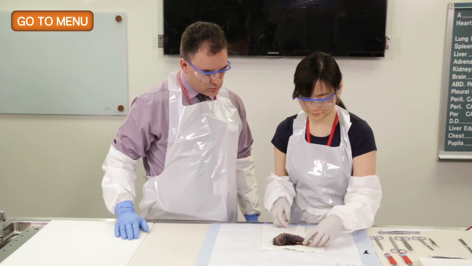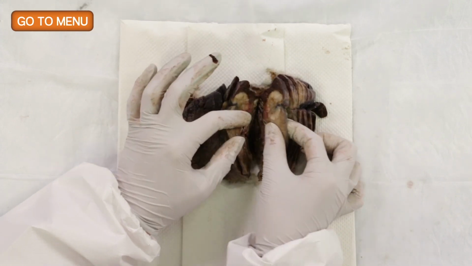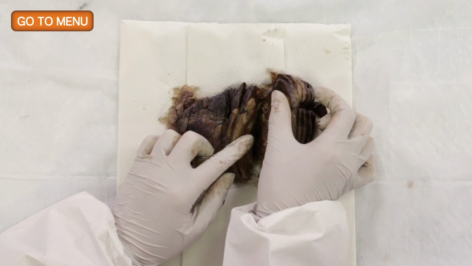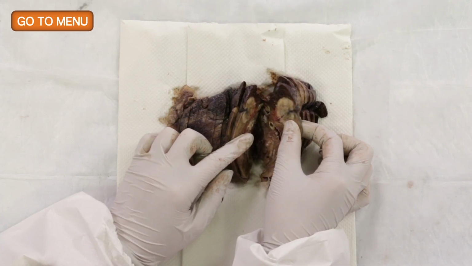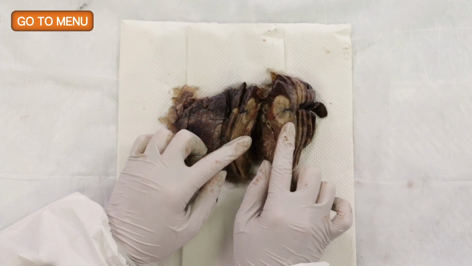So why don't we have a look at the tumor? So tell me what you see. So it's a fairly well circumscribed white firm mass, and you can see it reaching out into the pleura.